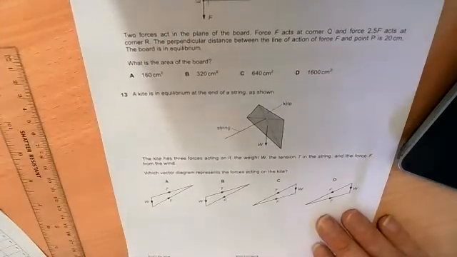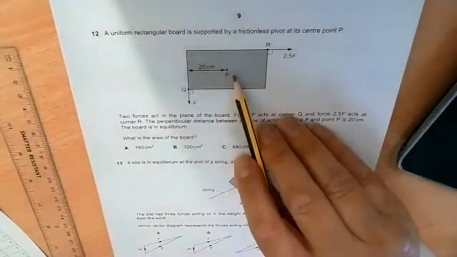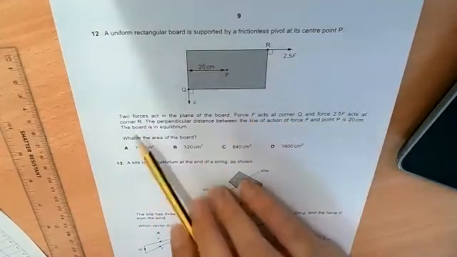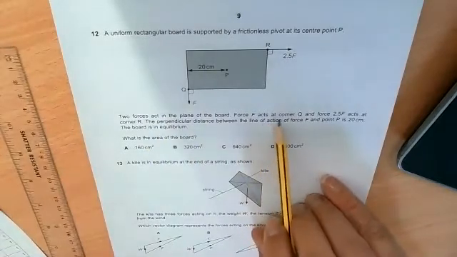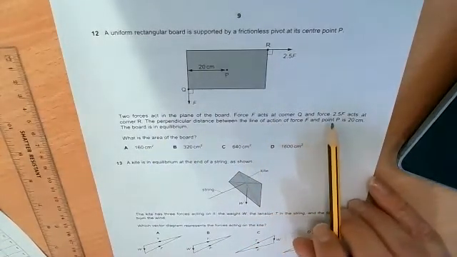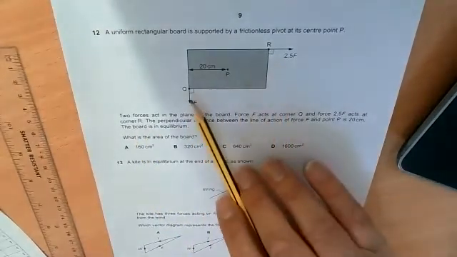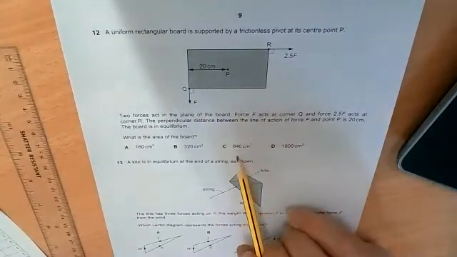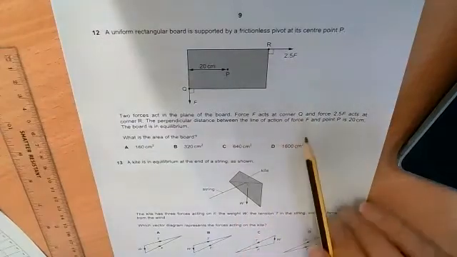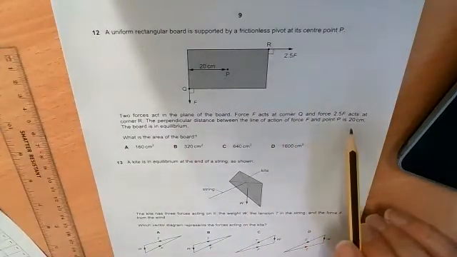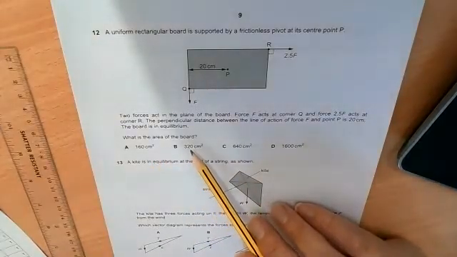Right, number 12, a uniform rectangular board is supported by a frictionless pivot, so this is a centre of mass and moments question by the looks of it. The two forces act in the plane of the board. Force F acts at the corner Q, and force 2.5F acts at the corner R. Okay, so it's labelled in this diagram here. The perpendicular distance between the line of action of the force F and point P is 20 centimetres. The board is in equilibrium. What is the possible area of the board?